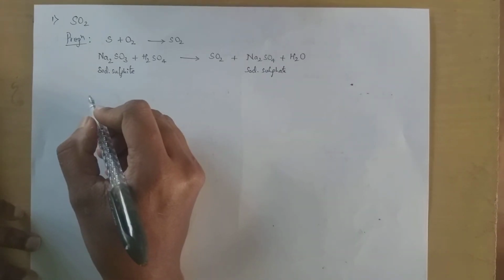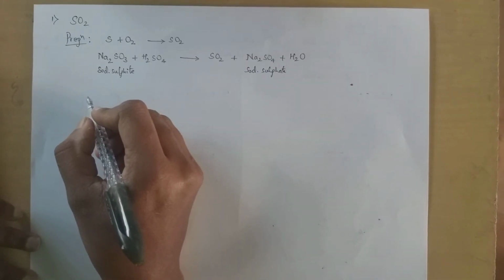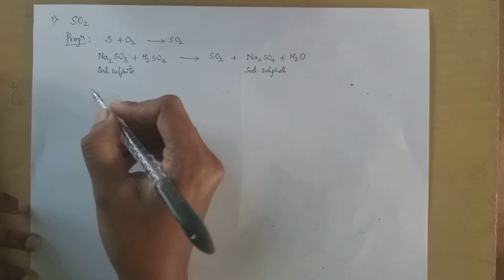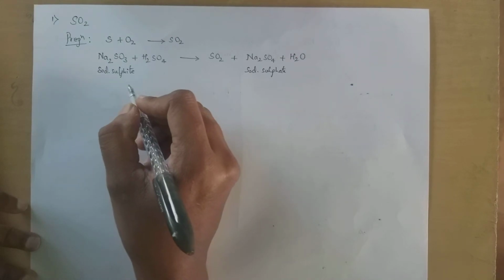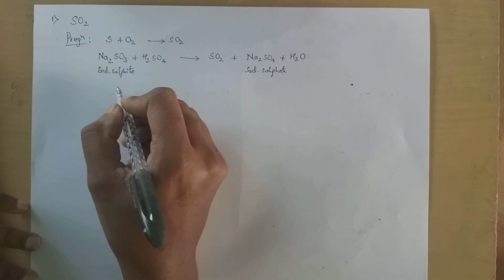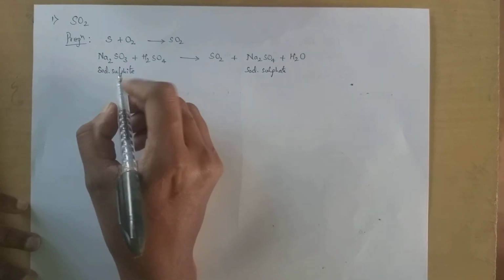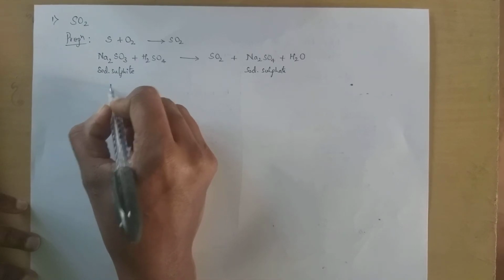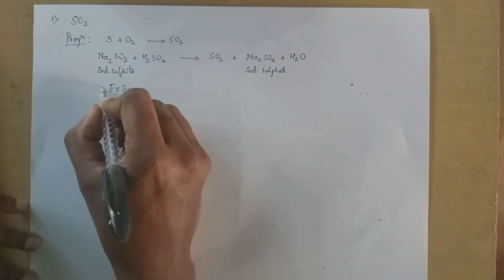Nextly we have the industrial method, I mean to say on the large scale, we are going to prepare sulfur dioxide by simple roasting of sulfide ores, okay na. So any sulfide ore, here we have an example, that is iron sulfide, commonly called iron pyrites, that is FeS2, okay na.